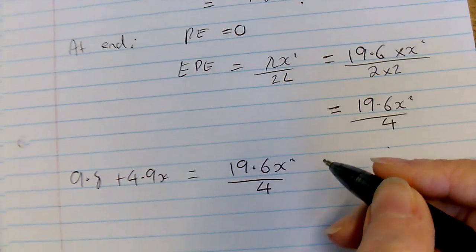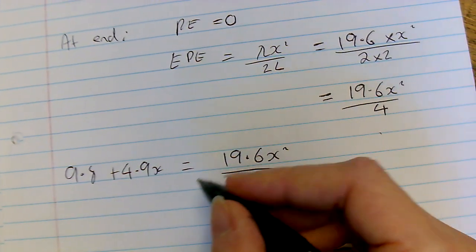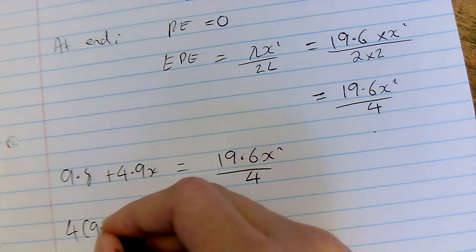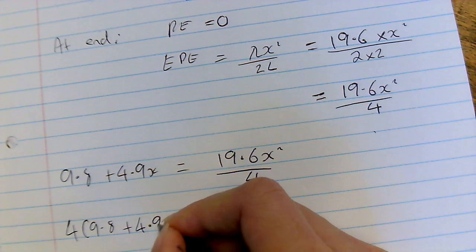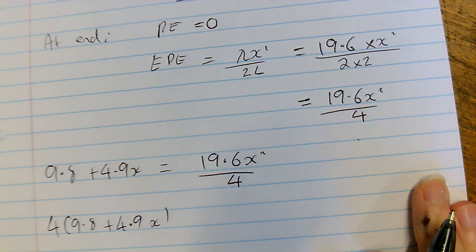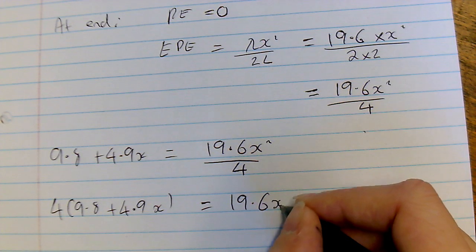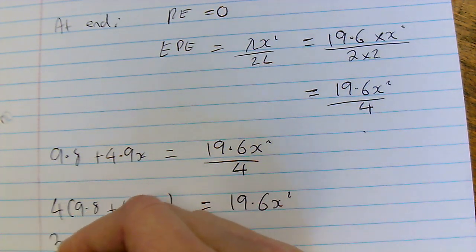Then it's a case of rearranging and solving for x. So if I take 4 up and times all this by 4, sorry, a bit wonky, I'm used to this still. Expand.